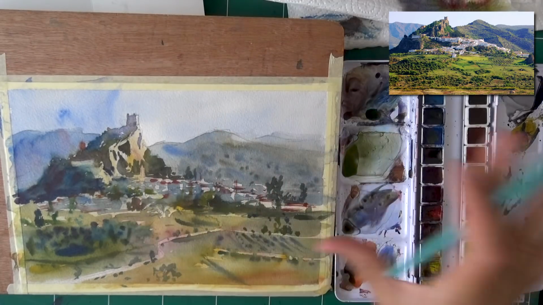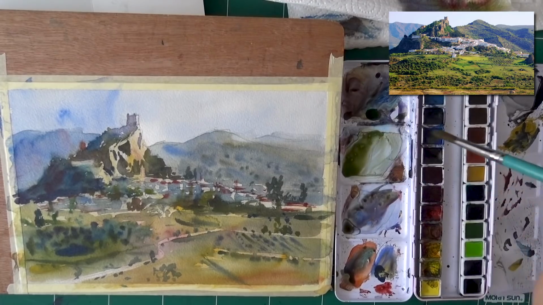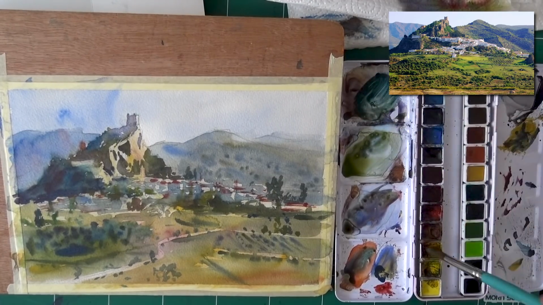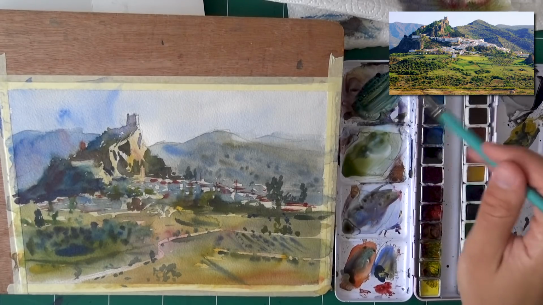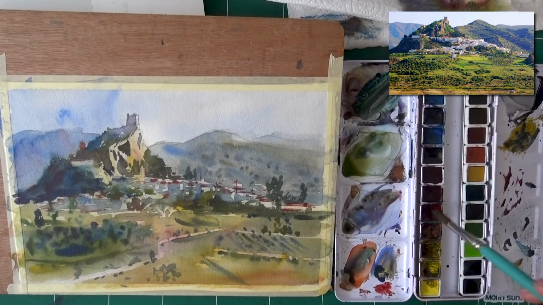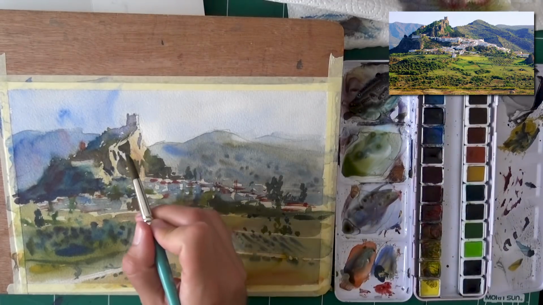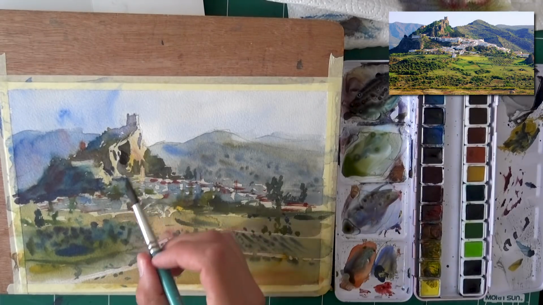Okay, so now everything is dry, and I will correct some mistakes, darken some areas, do some finishing touches. The painting is like 85% done. It may not look like it, but it actually is. So regarding corrections, I actually have one major correction, and that is I left a gap here that doesn't really make sense. So I'm gonna close this part off.